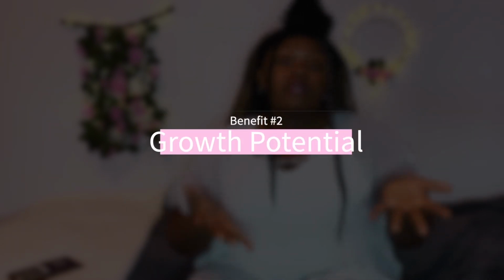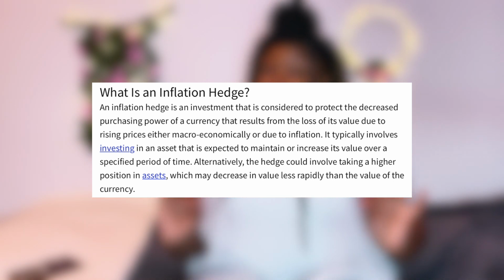The second benefit of owning common stock is growth potential. So when you buy common stock, it has the potential to go up in value because the market price of the stock goes up, which is also known as capital gains or capital appreciation. And because returns are usually higher than the rate of inflation, long-term investors buy common stock as a hedge against inflation.